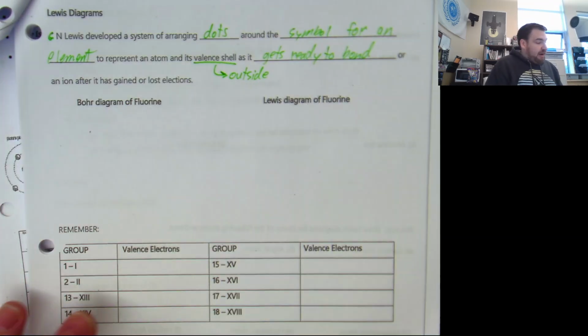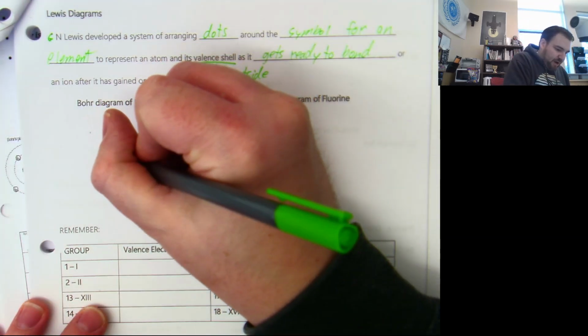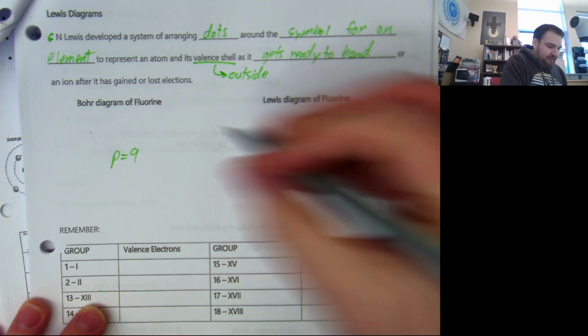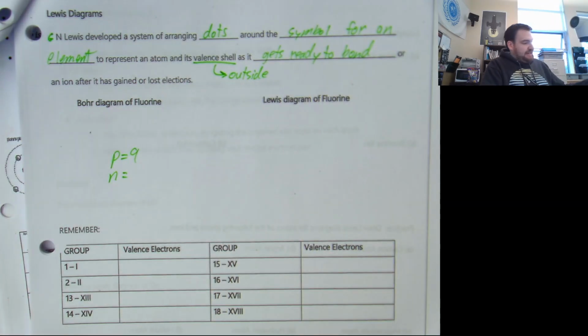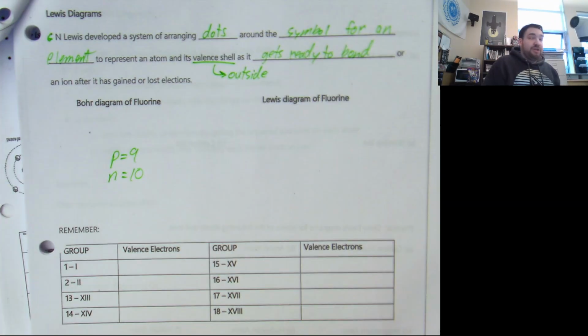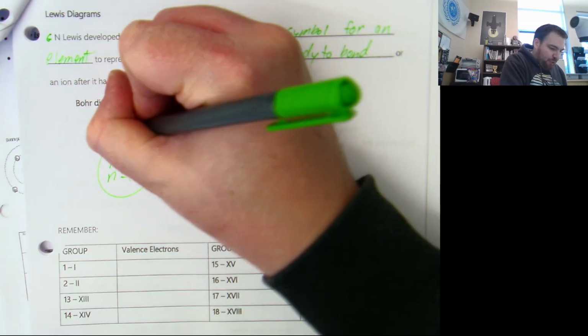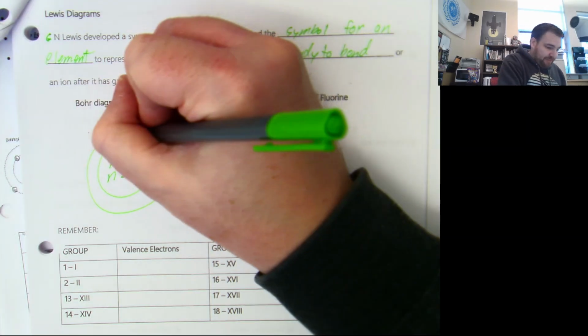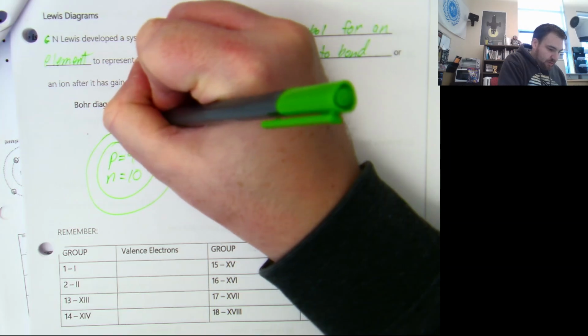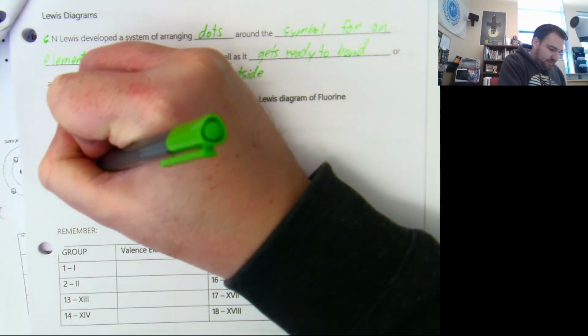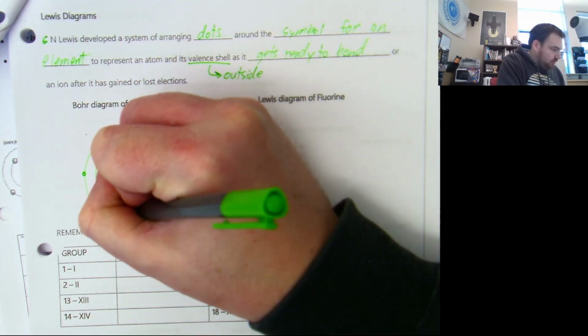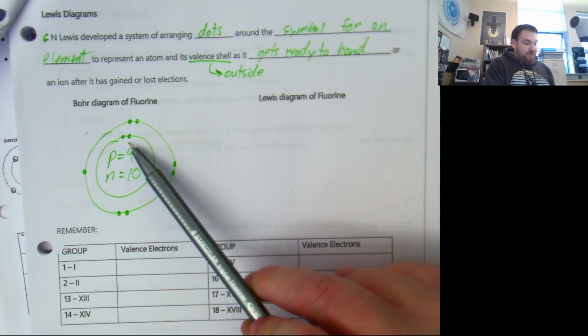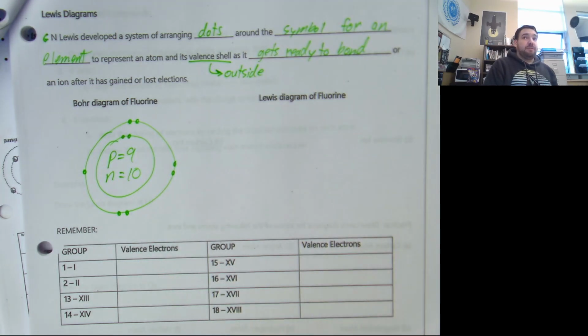If you're drawing a board diagram for fluorine, we'd draw it like this. We'd say, okay, there are 9 protons in fluorine. It has a mass of 19, so 19 minus 9 is 10. You get the neutrons. Fluorine is in row 2, so it would have 2 rings, and it would look like this. I've got 1, 2, 3, 4, 5, 6, 7, 8, 9 electrons. That's what the board diagram would look like.